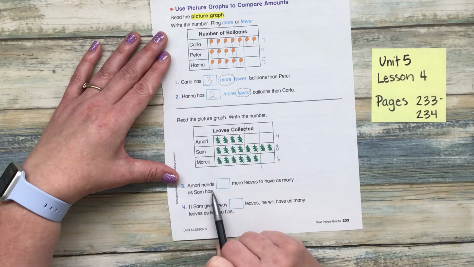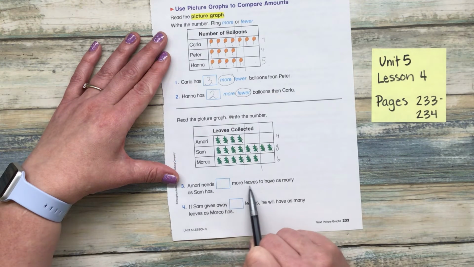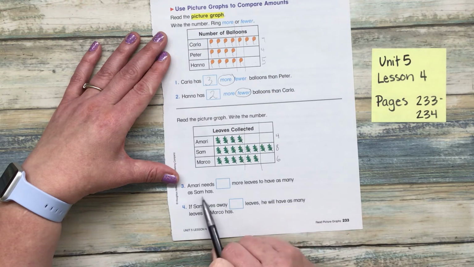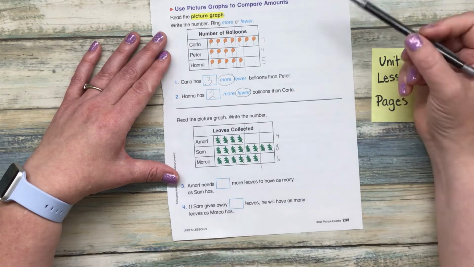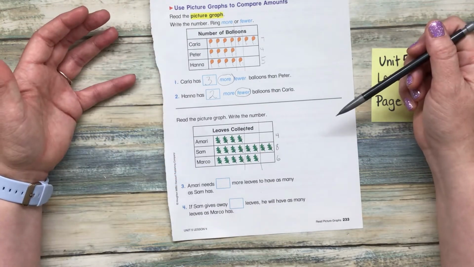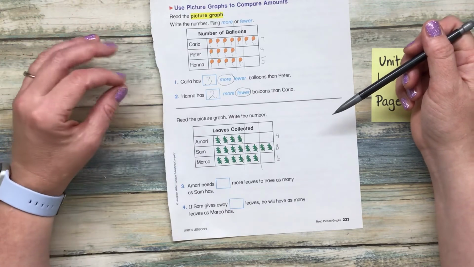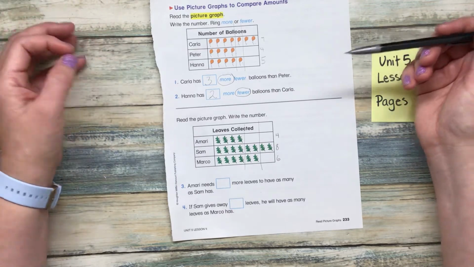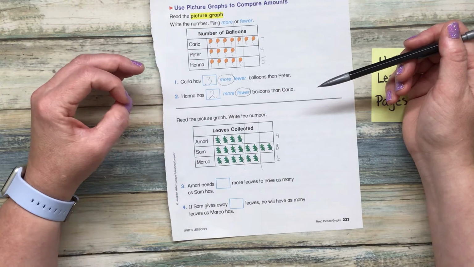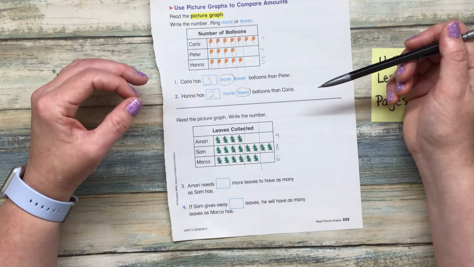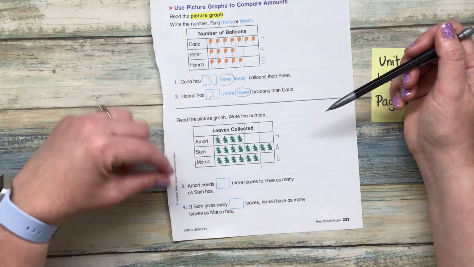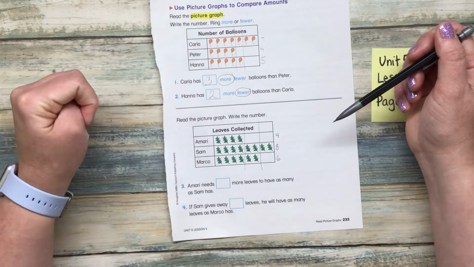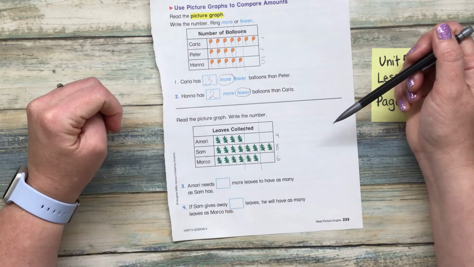It says Amari needs more leaves to have as many as Sam has. How are we going to figure that out? How many leaves does Amari have? Everyone? Yeah, Amari has 4. How many leaves does Sam have? Everyone?